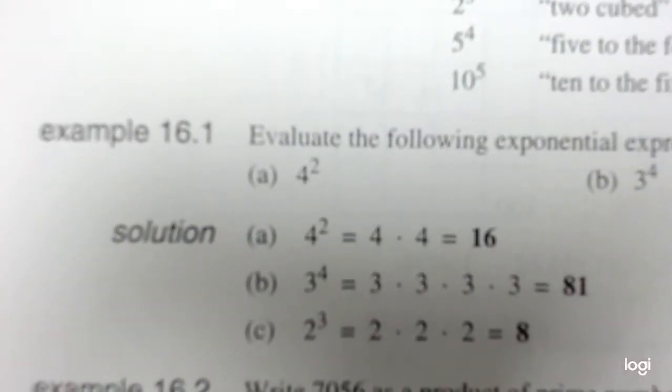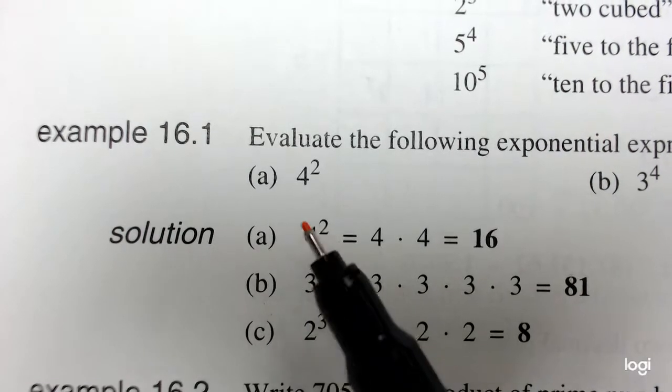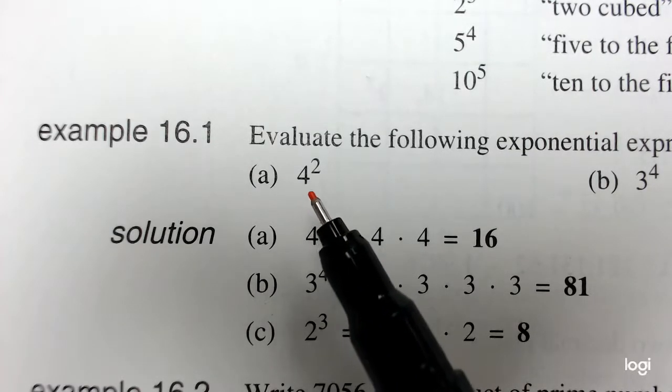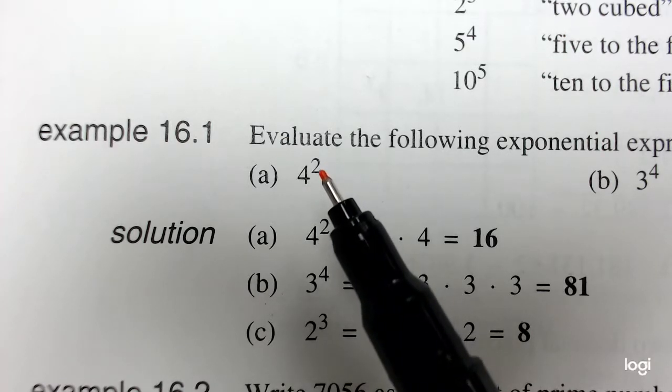So if I zoom in here, what we have here on exponents is we have two parts of the number. We have the normal number, which we see is 4, right? That's normal. We're used to seeing numbers like that. But this little tiny number up here in the corner, that's called the exponent.